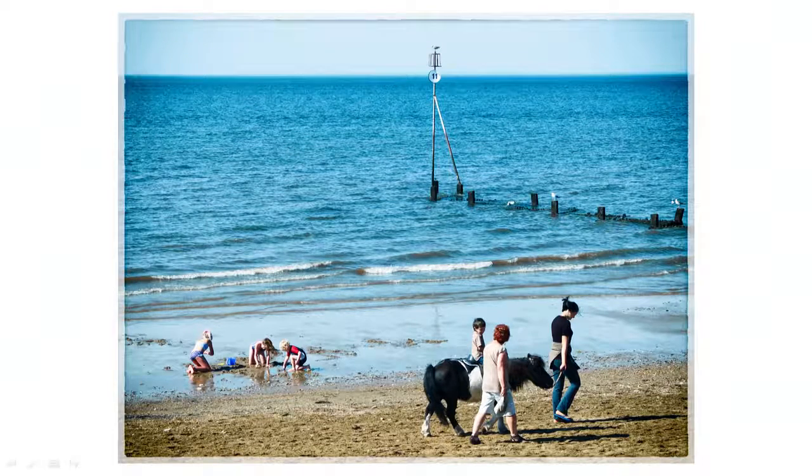Now this one's a little bit more challenging. Have a look at it and see what you think. We've got some interesting points going on. We've got three children playing in the water, and three people with the donkey. But we've almost got this piece of wood, this sign at the beach, sort of encroaching. Does that add or subtract?